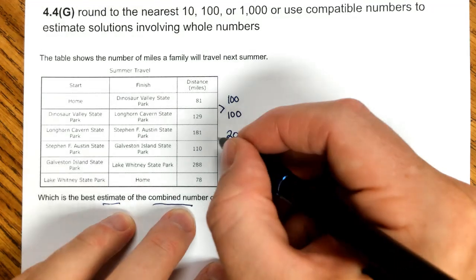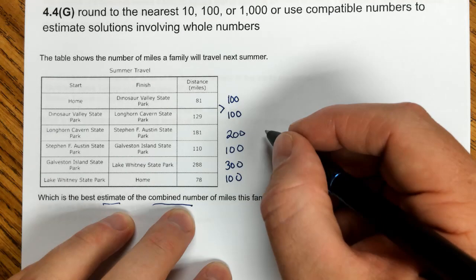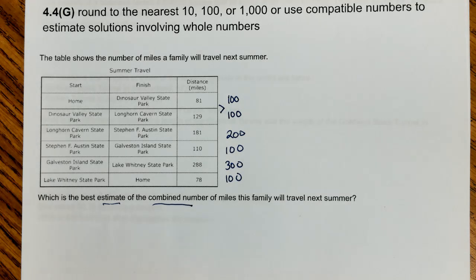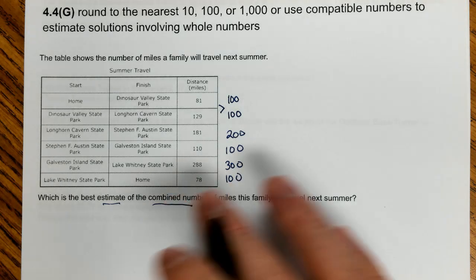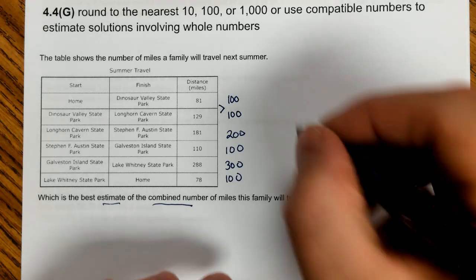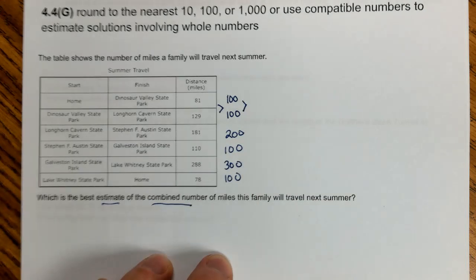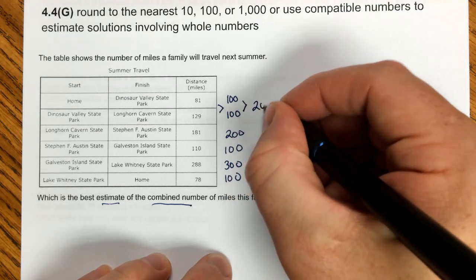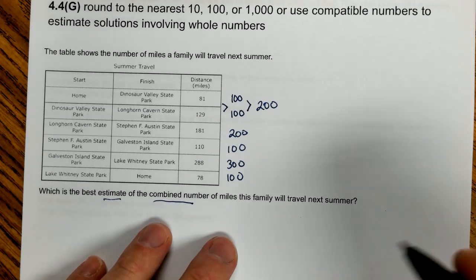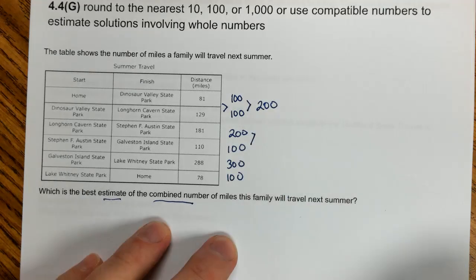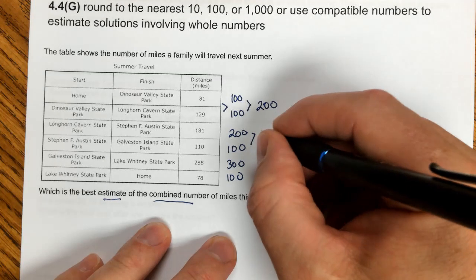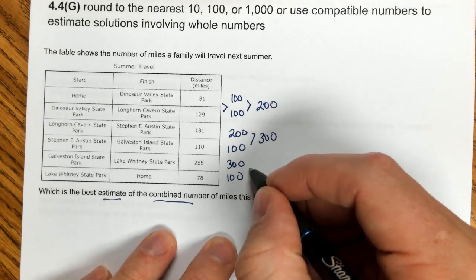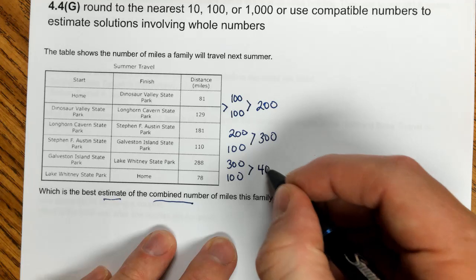Now, what we are going to do is try to solve the sum of all of these miles. This is the estimation part. We rounded them to get an approximate answer. So let's do this for example. The first travel. This is going to be 100 plus 100, which is 200 miles, approximately. Then we have these two sets, 200 and 100. That's going to be 300. And then we have an approximation of 300 and 100 miles, which is about 400 miles.